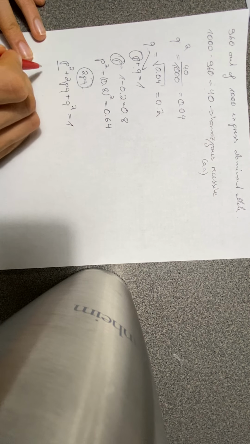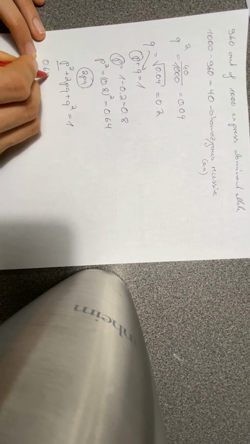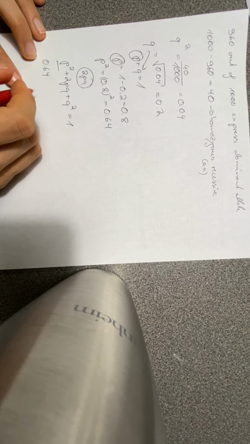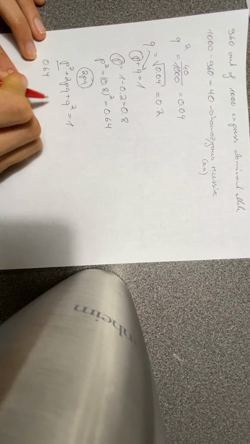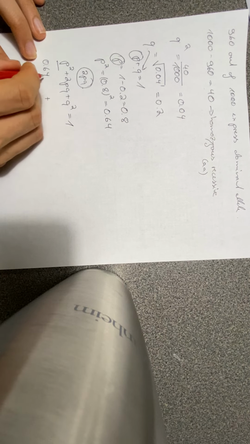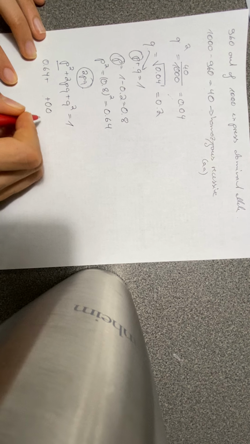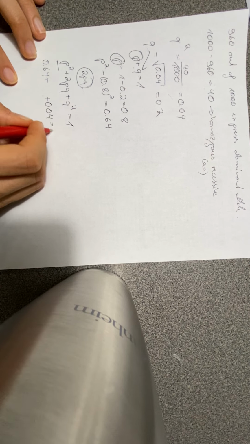We have this one, which is 0.64, and we have this one, which is 0.04, and all is equal to 1.